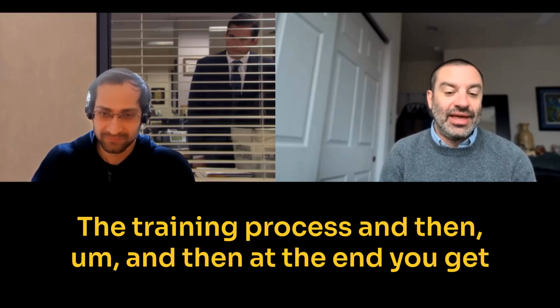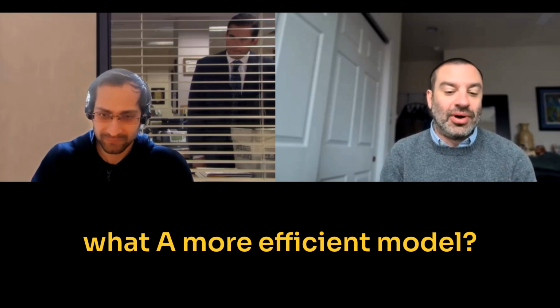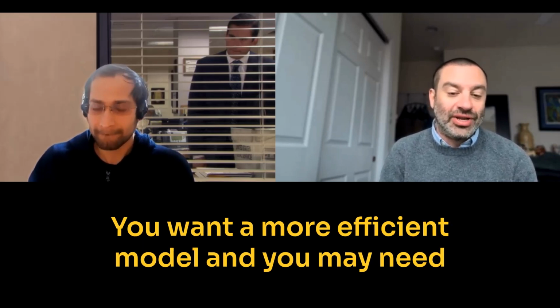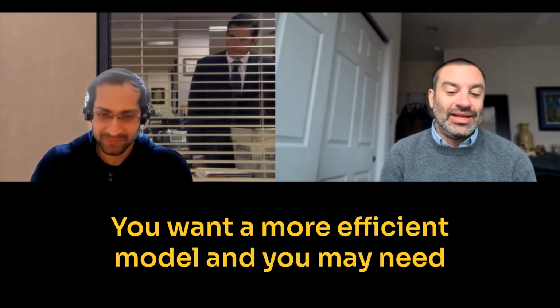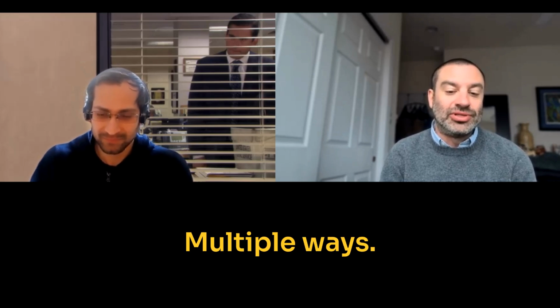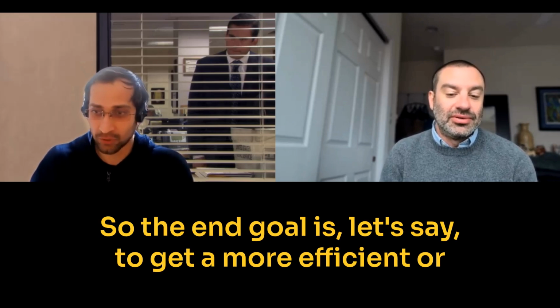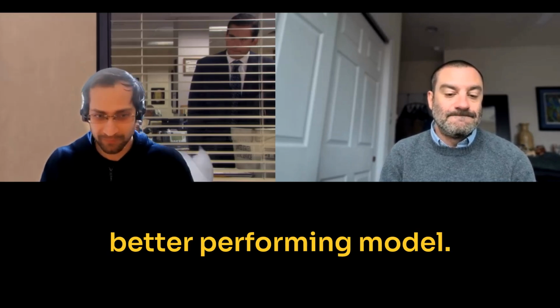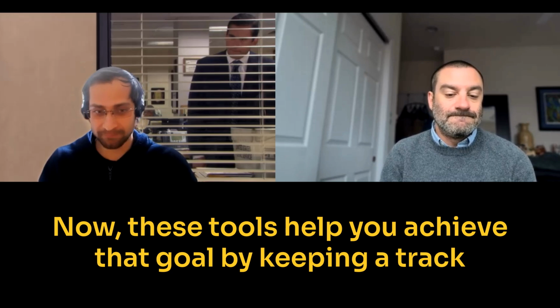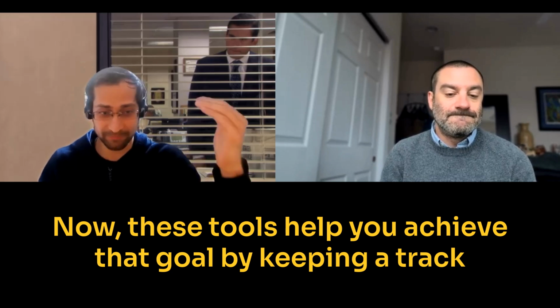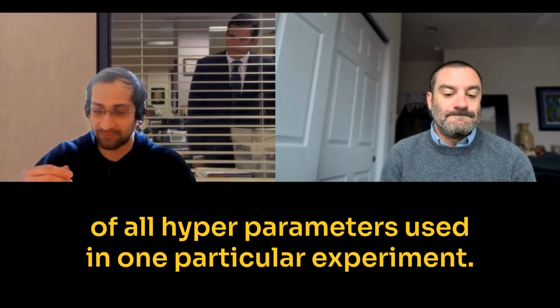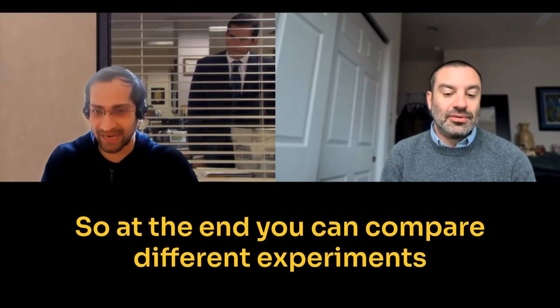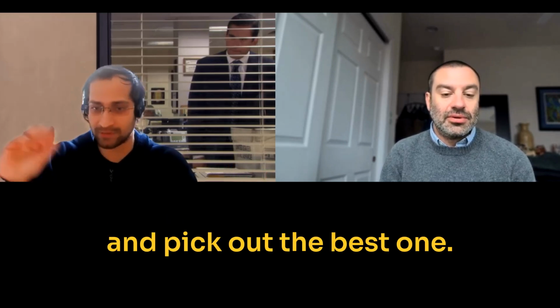process, and then at the end you get what, a more efficient model. Is that the idea? That's the goal. You want a more efficient model, and you may need to train it multiple times, multiple ways. Exactly. So the end goal is to get a more efficient or better performing model. Now, these tools help you achieve that goal by keeping track of all the hyperparameters used in one particular experiment. So at the end, you can compare different experiments and pick out the best one.